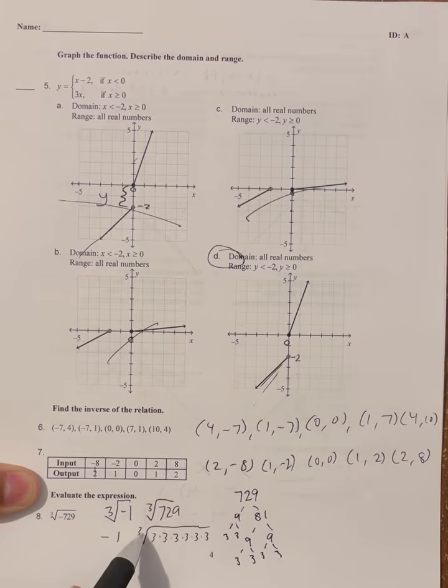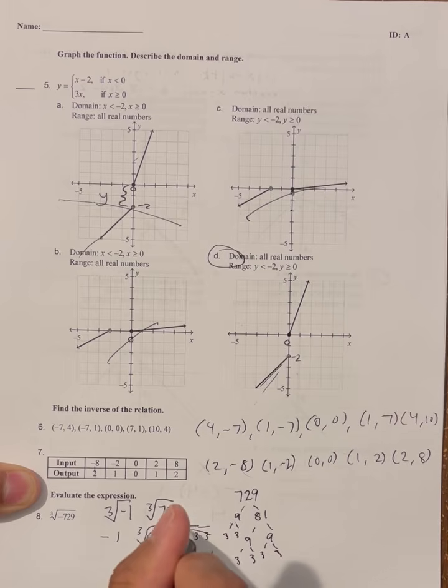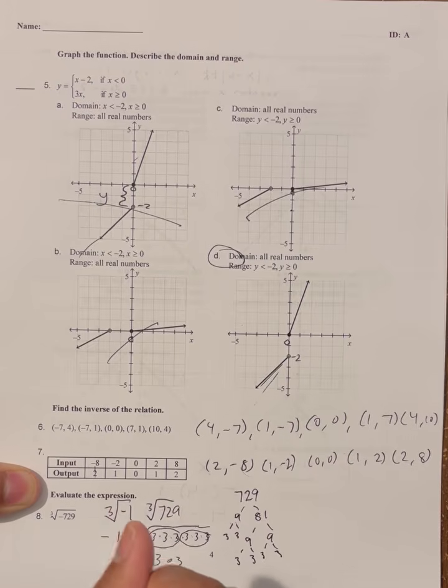Okay, and this 3 inside the hook is telling us to circle groups of 3. So we have a group of 3 there, so let's pull that one out, and a group of 3 here, so let's pull 1 out to represent that group. And then we have this -1 all along from this part, so -1 times 3 times 3 is -9.